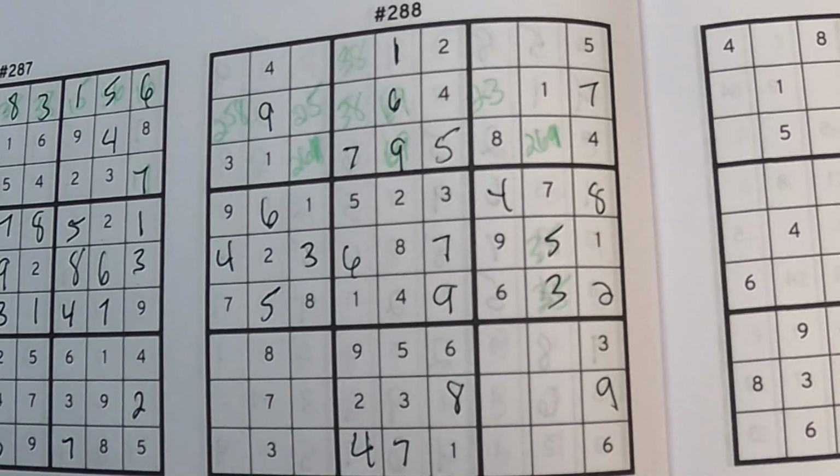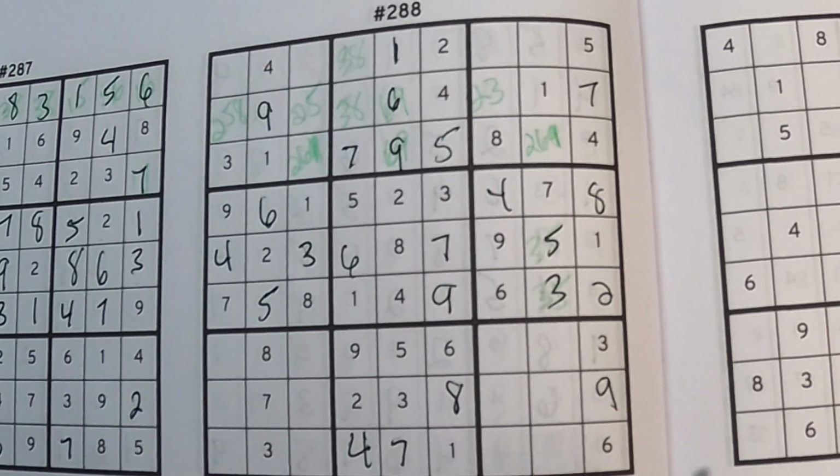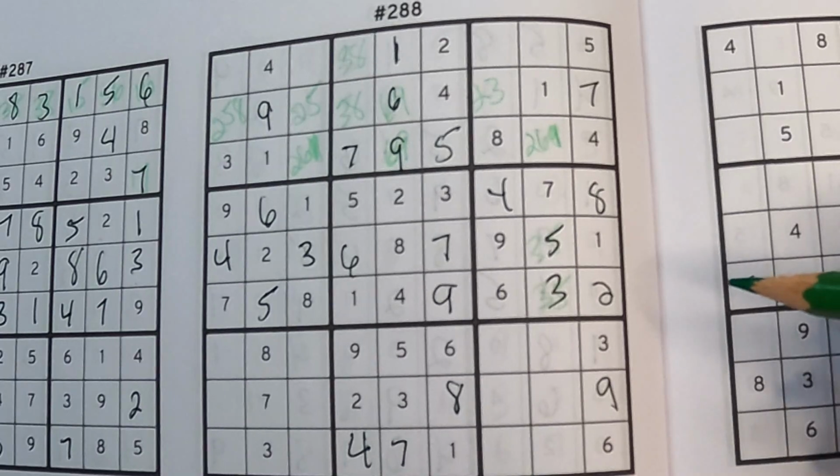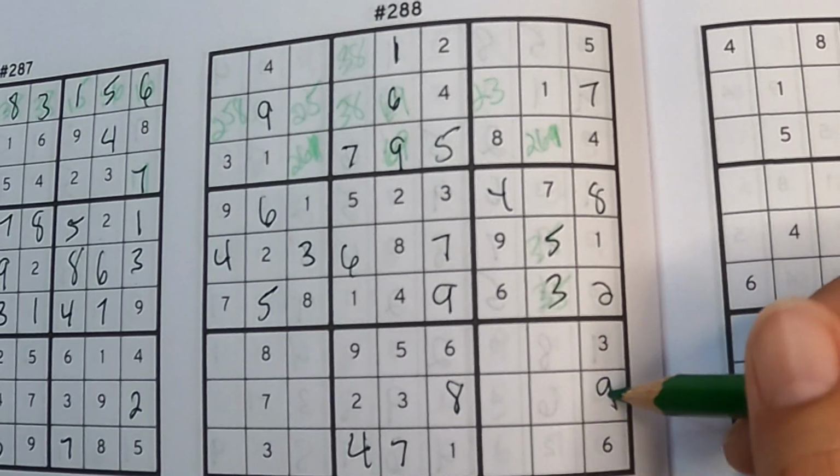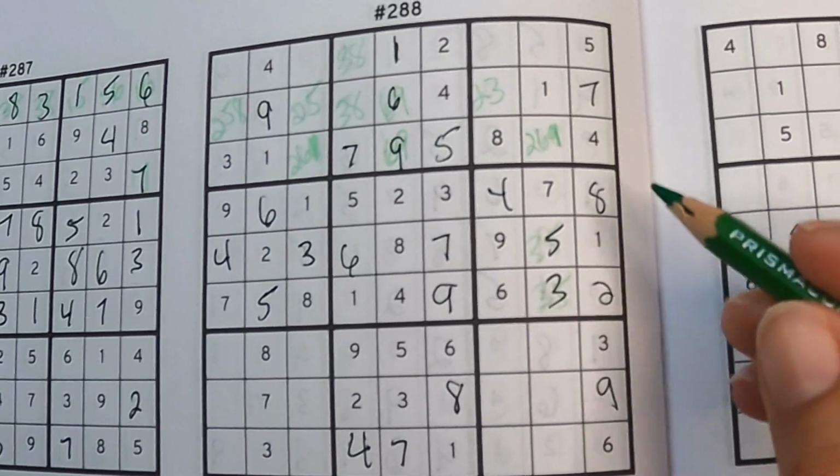For this bottom row, we're missing 2, 5, 8, and 9. Got the 9 here and the 5 here.